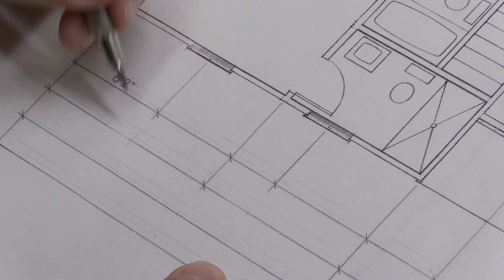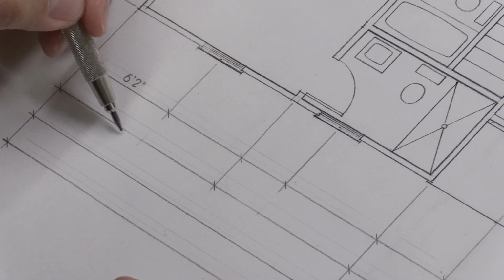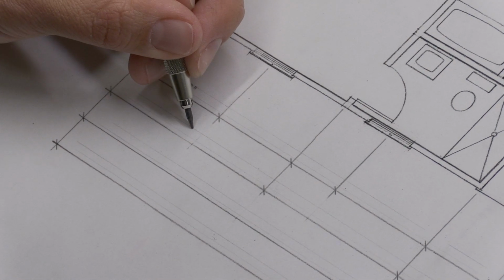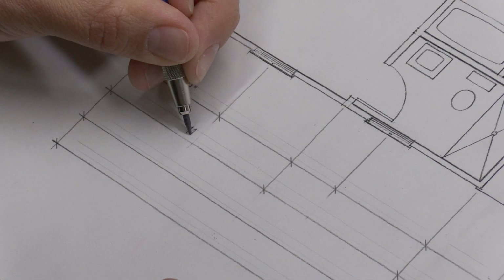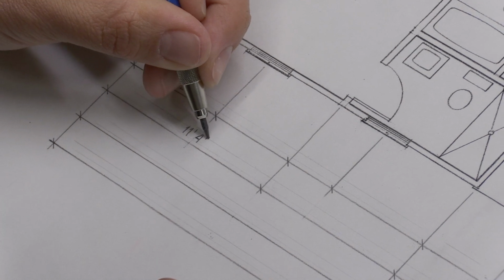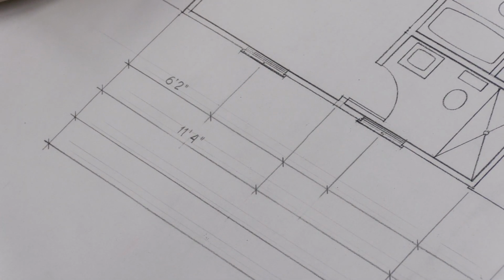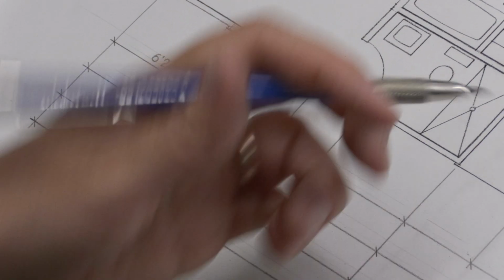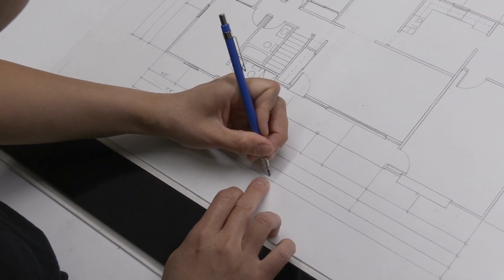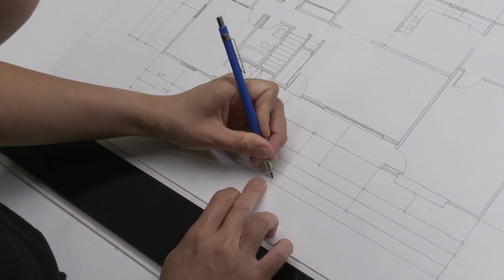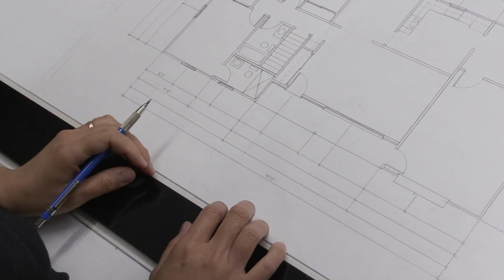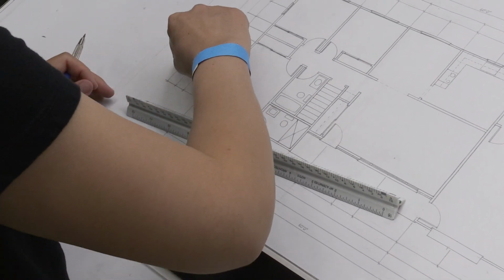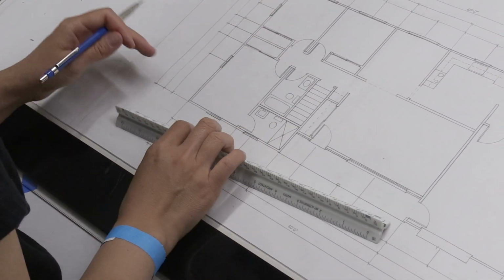And the next one is going to be from the outside to the center of this wall. And I'm eyeing the center and I'm putting 11 feet 4 inches. And I'm gonna do the overall dimension, which is 60 feet. I'm eyeing the center of this dimension line and putting the number 60 feet 0 inches within those guidelines. And over here we're gonna measure the same. Remember, the numbers go over the line, not under.